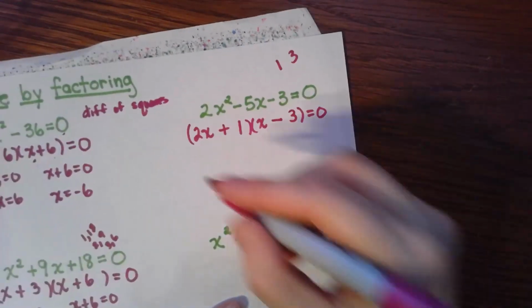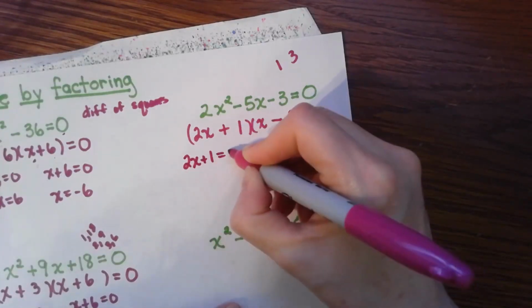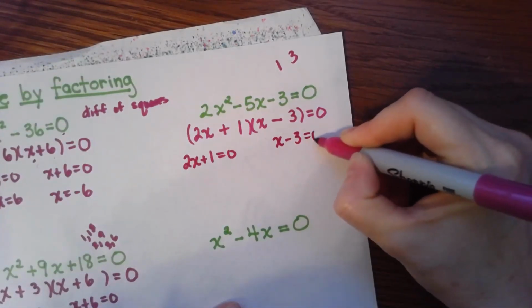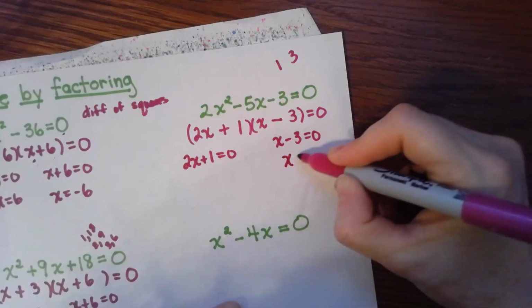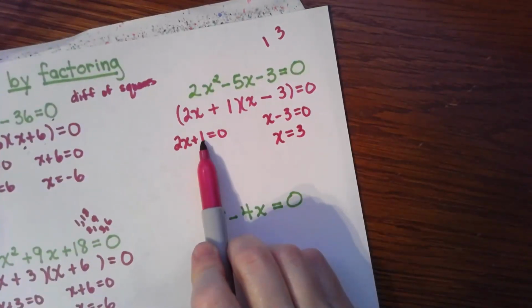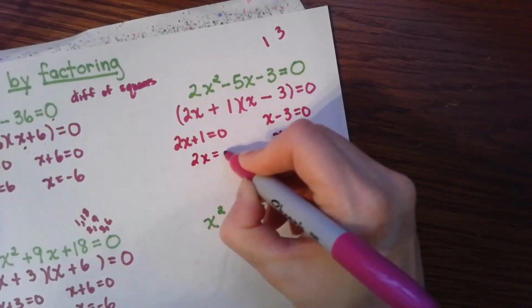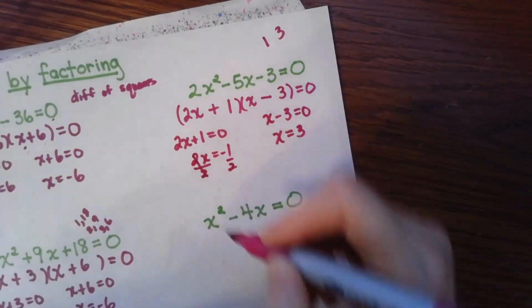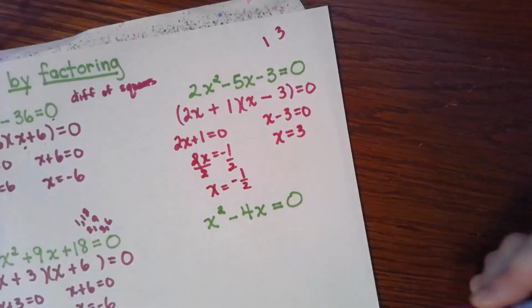All right, and so we know that either the factor 2x plus 1 is equal to 0, or the factor x minus 3 is 0. Let's do the second factor first, because that one's a little bit easier. That's x equals 3. Okay. This one, we would subtract 1 from both sides, and that would give us 2x is negative 1, and then divide by 2. And so we would get x equals negative 1/2 for that one.